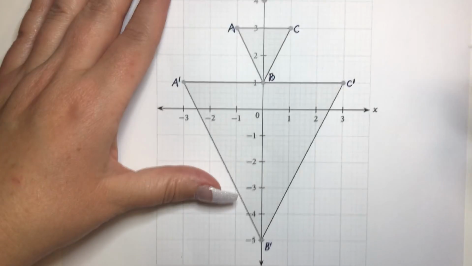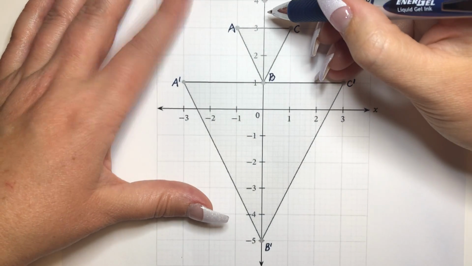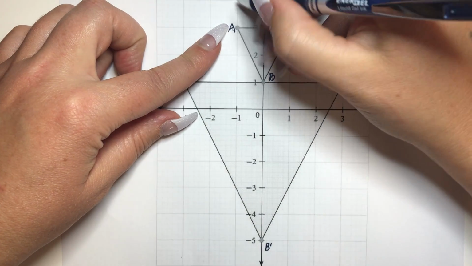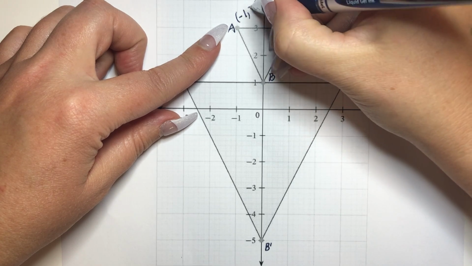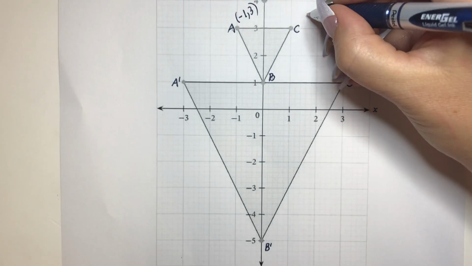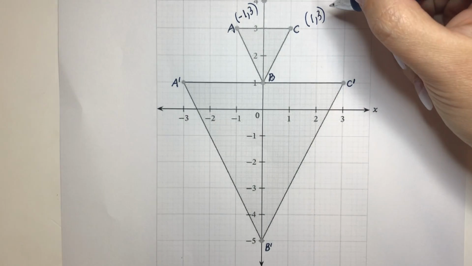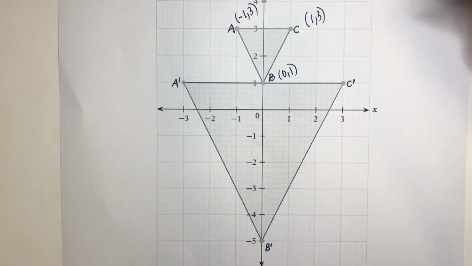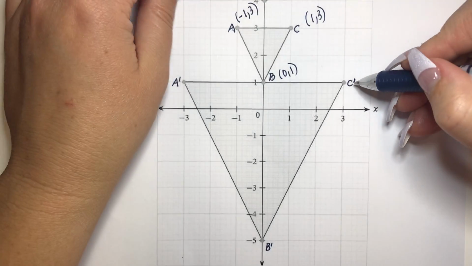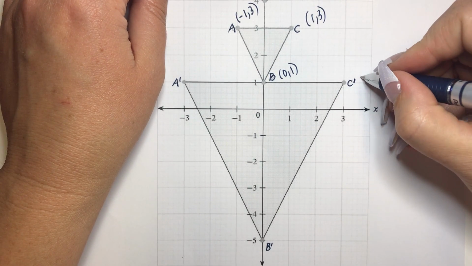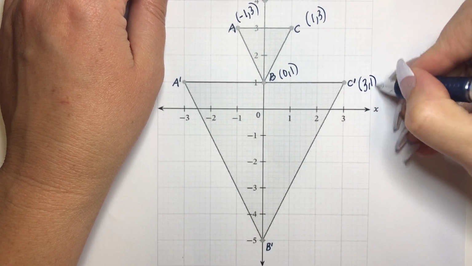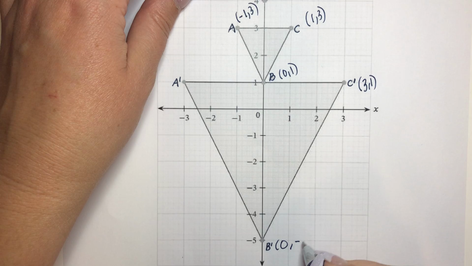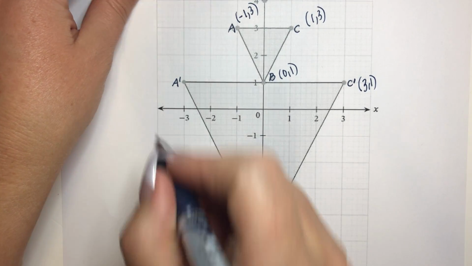So let's go ahead and just start labeling points here. Think, Joy, think. Okay, so this A is -1 up 3. So -1, 3. C is 1, 3. B is 0, 1. Okay. And then we can just label these as well. So what is C prime? C prime is 3, 1. And this is 0, -5. And this is -3, 1.